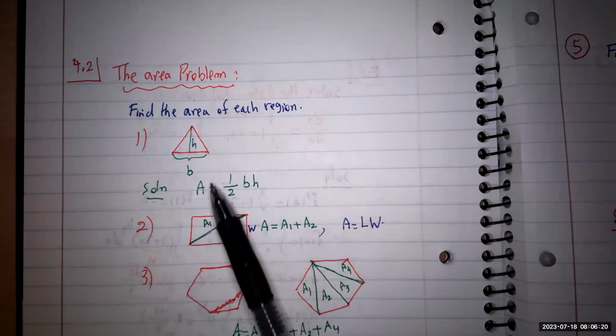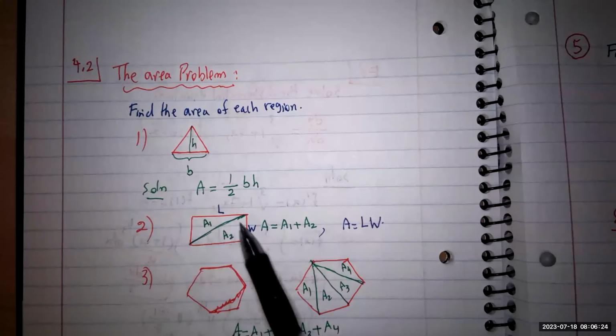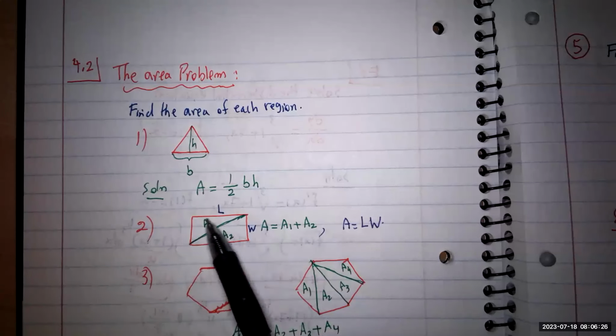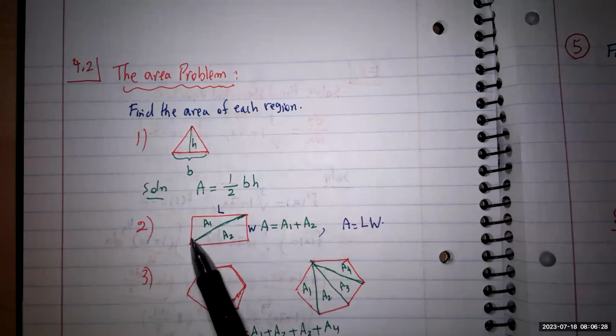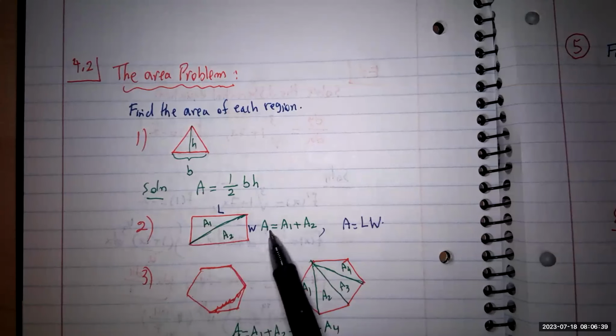Then if you know the area of a triangle, you can find the area of a rectangle. Because if a rectangle is given to you, you can divide it into 2 parts, and each part is going to be a triangle. So we find the area of each part and we add them together.